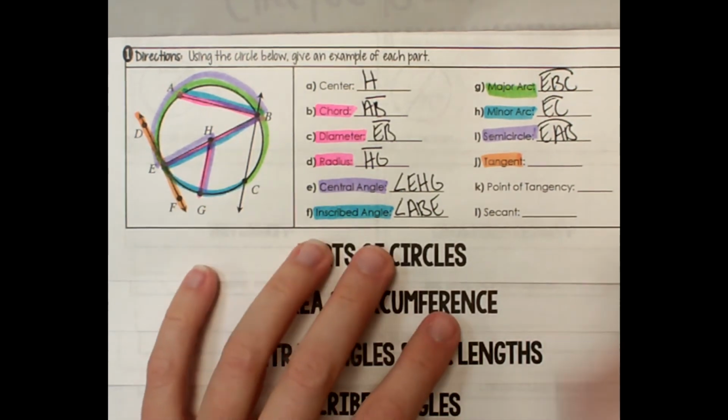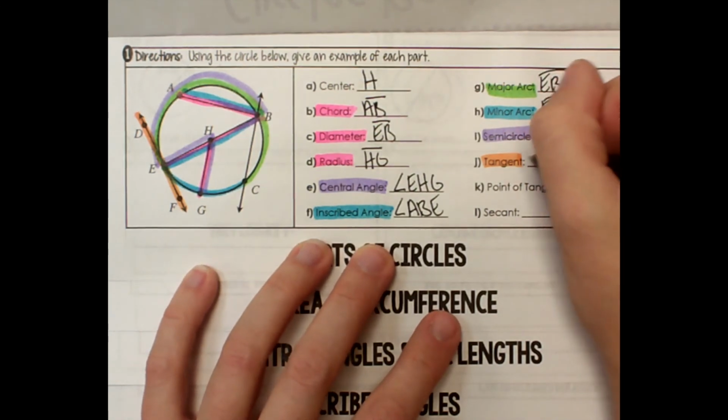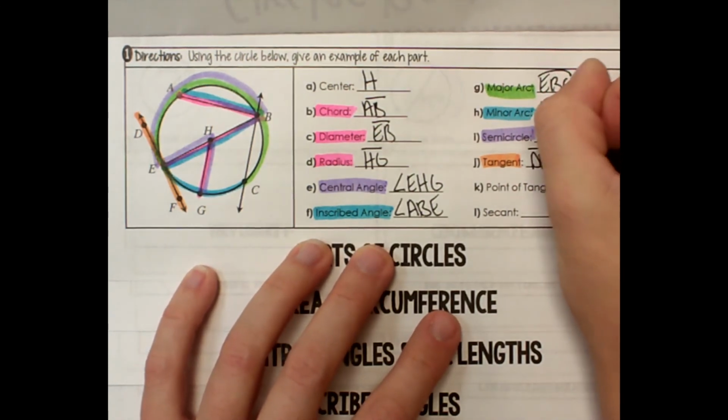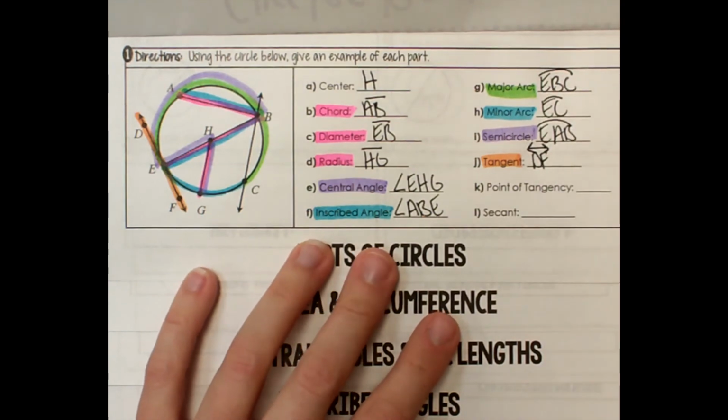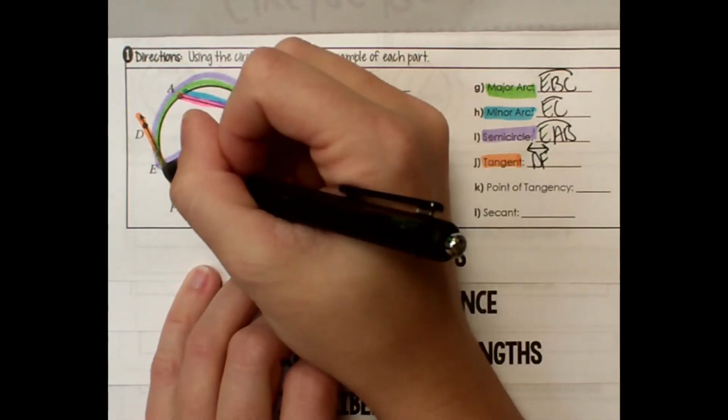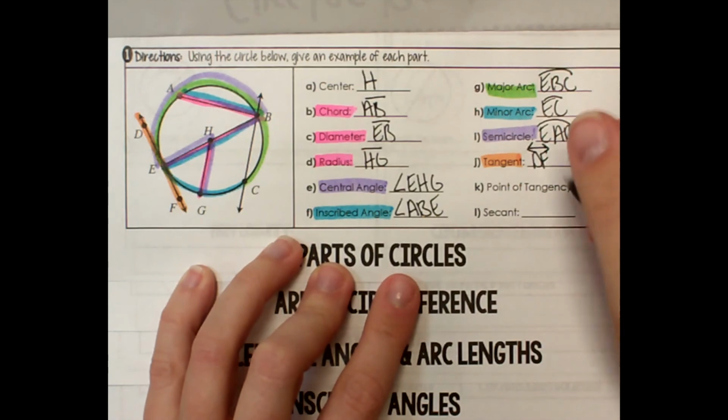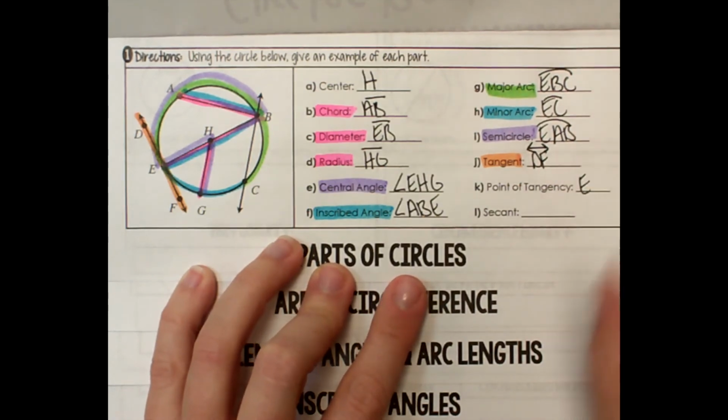So here we would have tangent DF, and that is a line, so you need to notate it. Your point of tangency is where it touches the circle at. So in this case, it's point E.